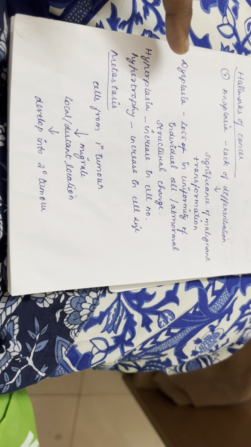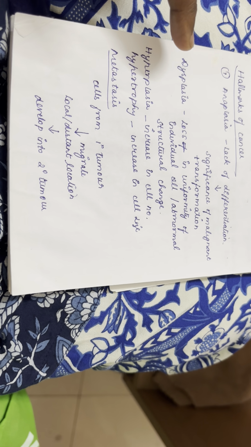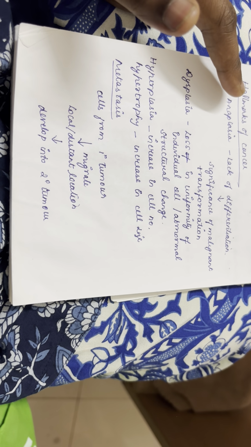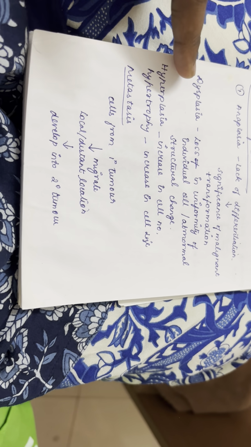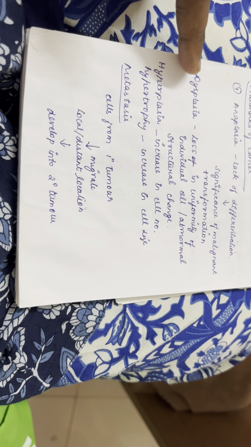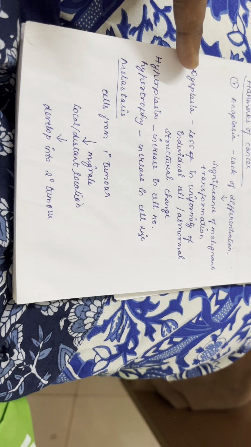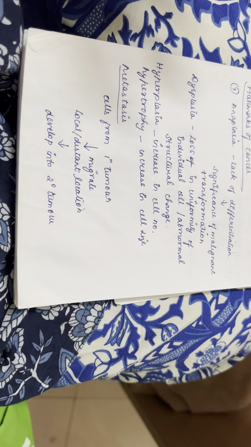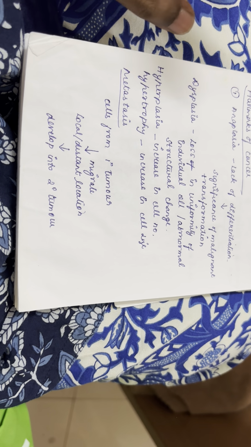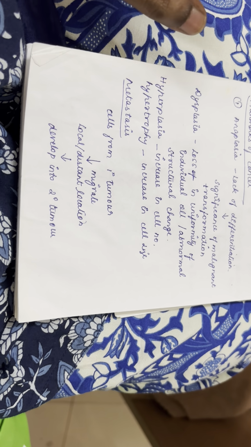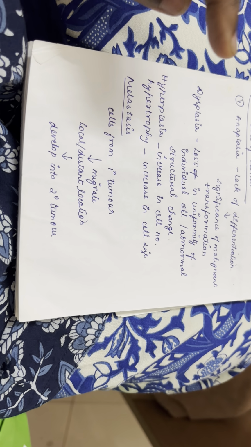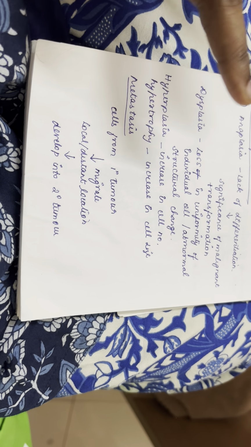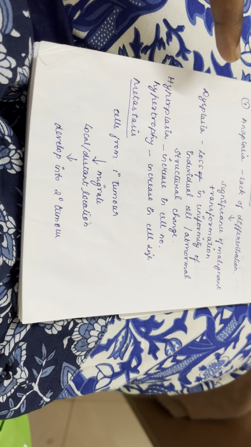Whereas in the case of dysplasia, there is loss in the uniformity of the individual cell. For example, the structural compartment features like the formation of cytoplasm and nucleus would normally be arranged in such a manner that the normal cell can perform well. When that uniformity is lost and a structural abnormality happens, that is called dysplasia, right?